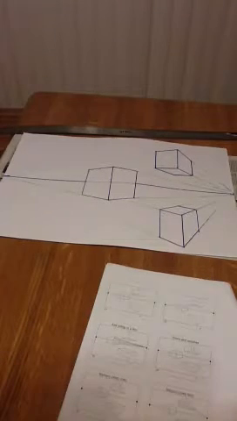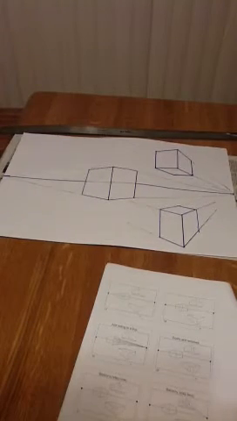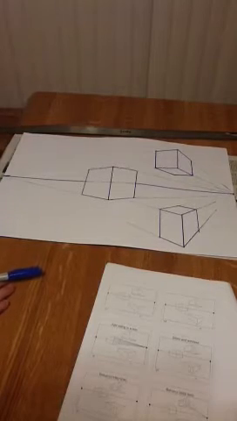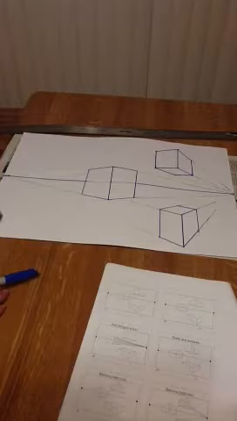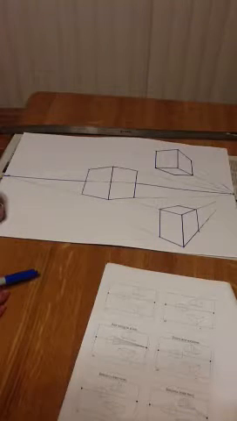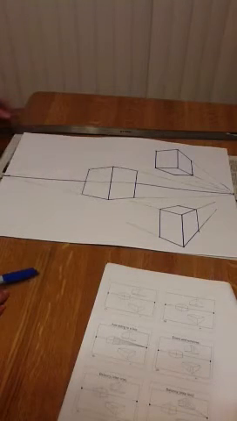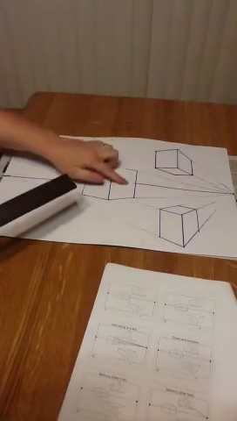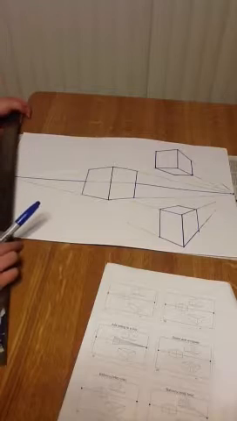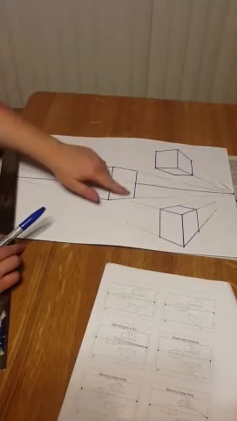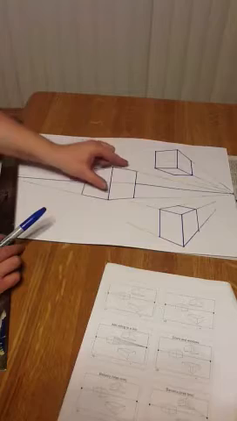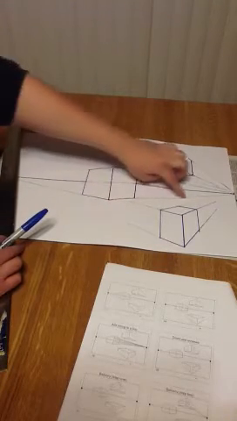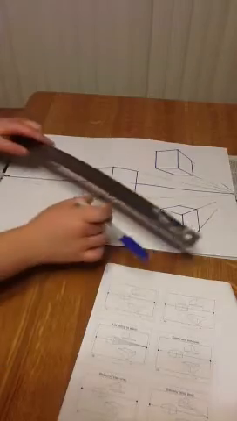Now that you have 3 boxes drawn, I'm going to show you how to add on to these boxes and make some more details. The first thing we're going to do is add siding to our box that goes above and below the horizon line. I'm going to add siding over to the right side. So anything I put on the right side of the box has to use the right vanishing points, just like the top of the box and the bottom of the box use the right vanishing points.